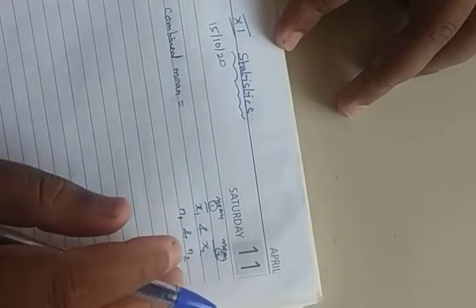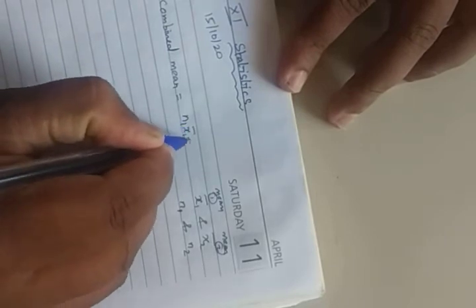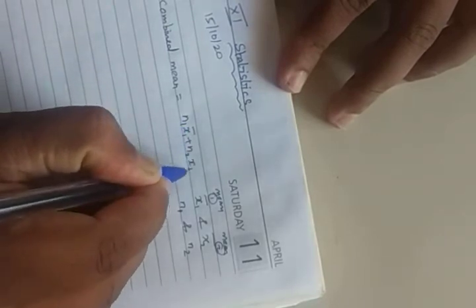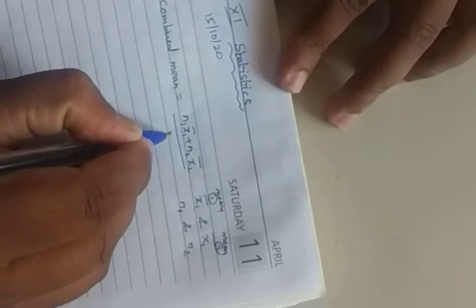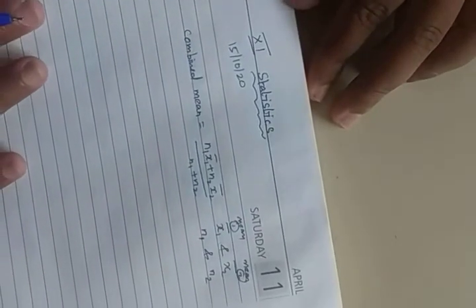To find the combined mean of these, it is simple: n1 x1 bar plus n2 x2 bar divided by n1 plus n2. This is the formula for the combined mean.